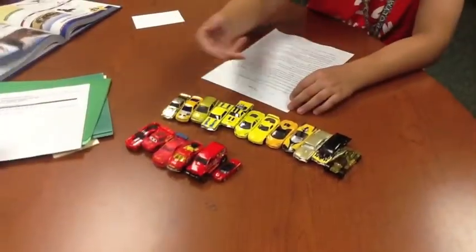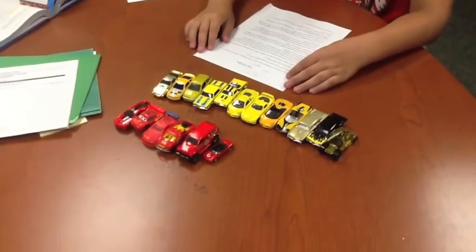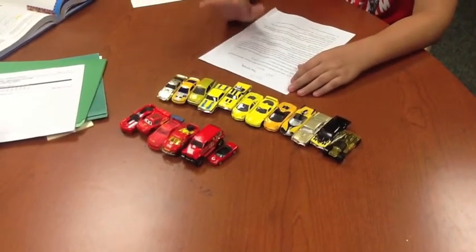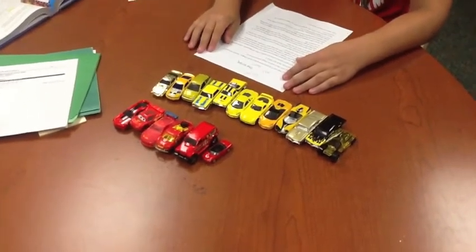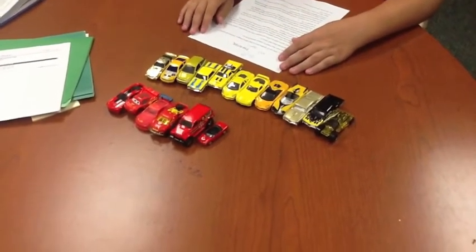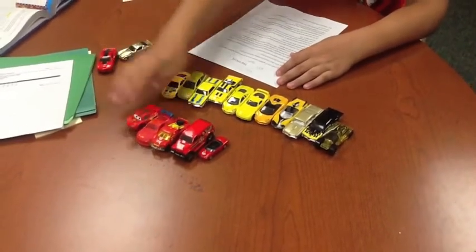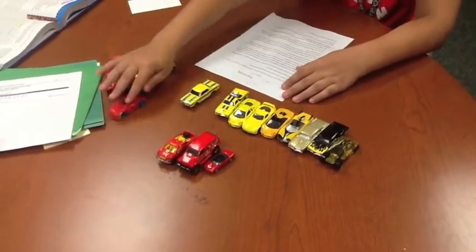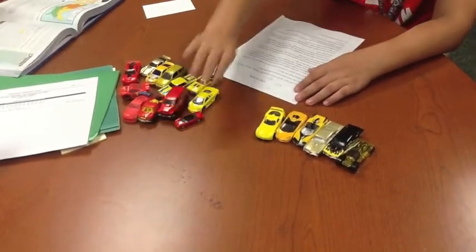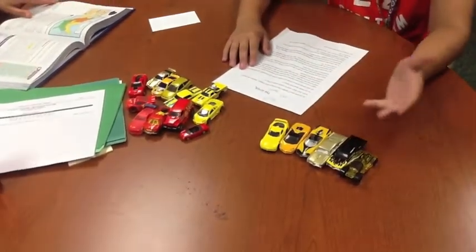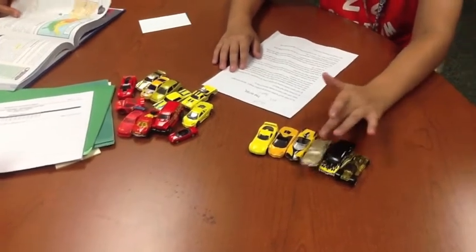Still, red is negative, yellow is positive. And this is an addition problem. So we line the cars up, and then we do the zero pairs. So, 1 zero pair, 2 zero pair, 3 zero pair, 4 zero pair, 5 zero pair. And there's our answer. 1, 2, 3, 4, 5.